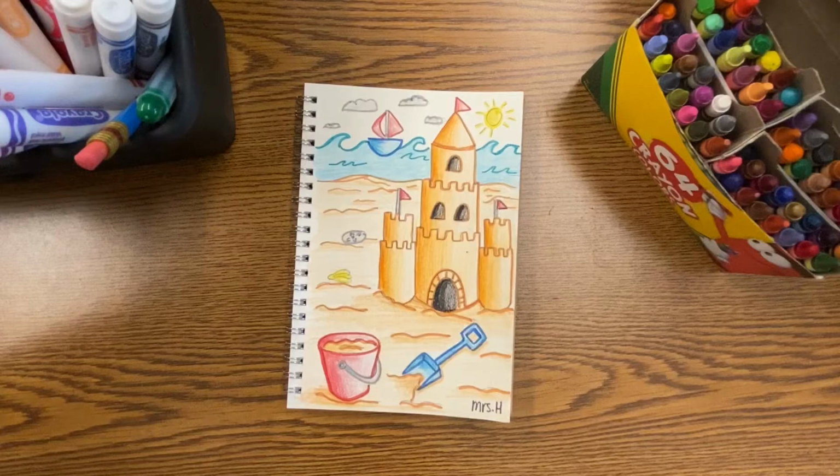Hello artists, let's create a summer sandcastle. You will be creating a sense of space in this work of art by drawing in the foreground, middle ground, and background. And we will be creating the illusion of three-dimensional objects in this work of art by drawing some forms and using value, the lightness or darkness of a color on those forms.